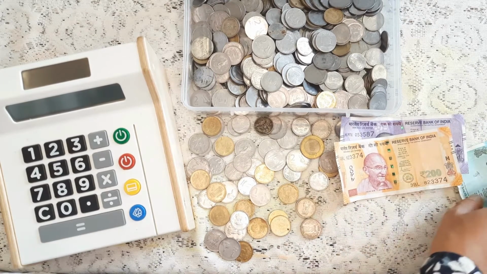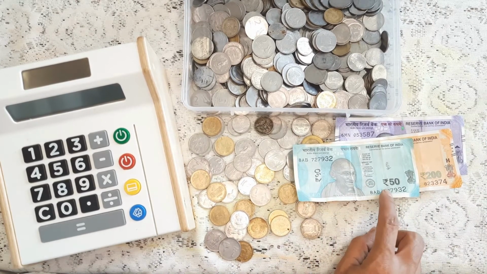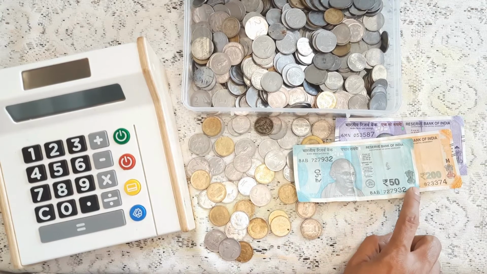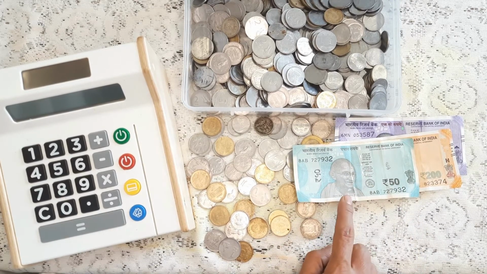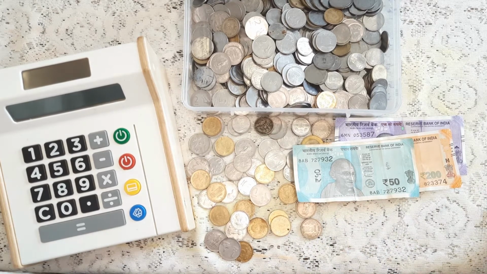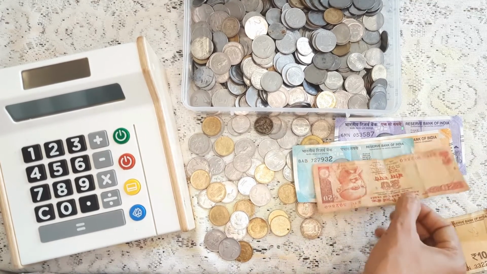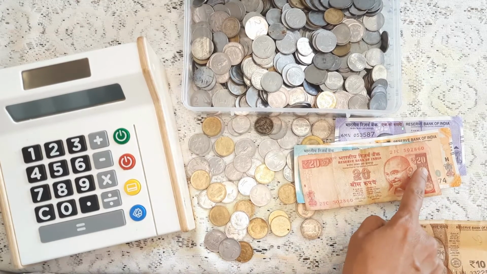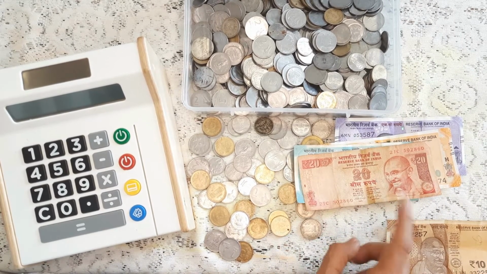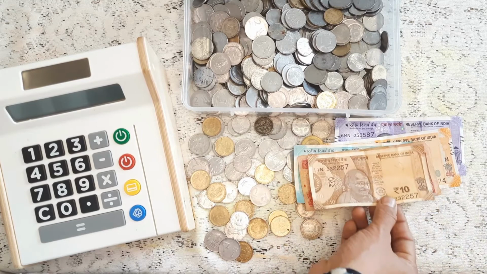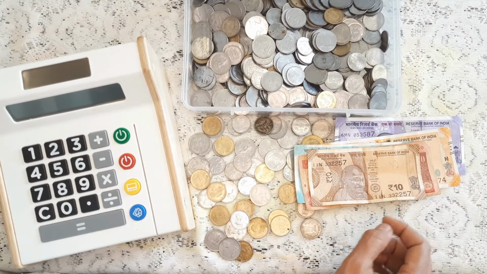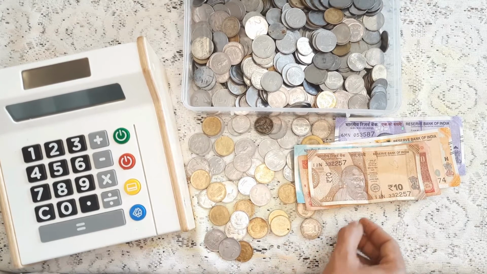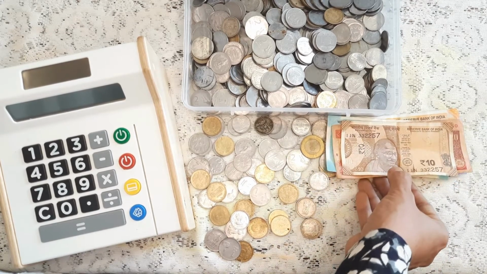Then there is 50. Again we have the national symbol, then we have the bank, then we have Mahatma Gandhi ji, and this is a 20 rupee note. This is an old note. Then there is a 10. We have a coin for 10 and we have a note for 10 as well. This is all just for your information.